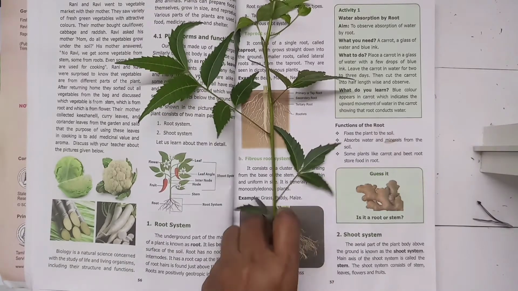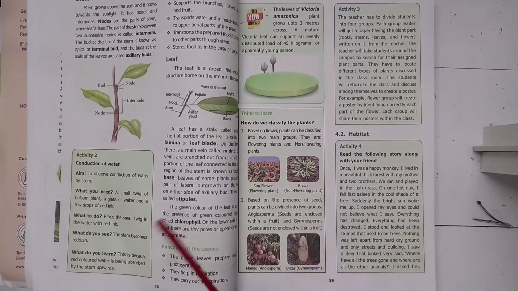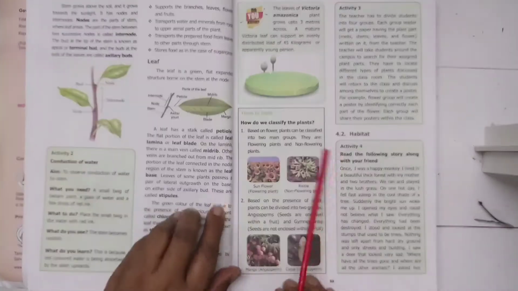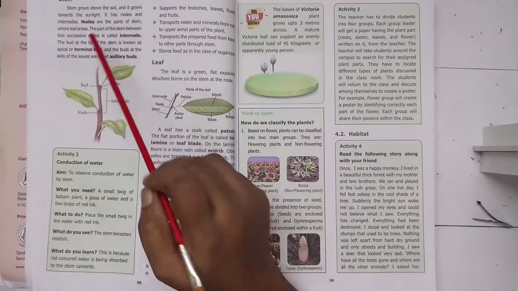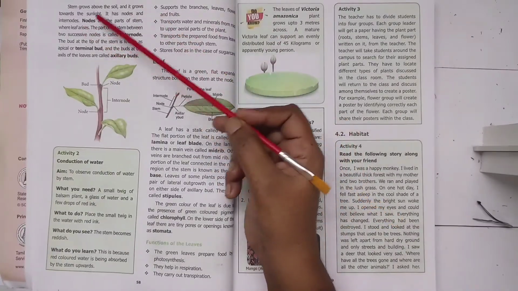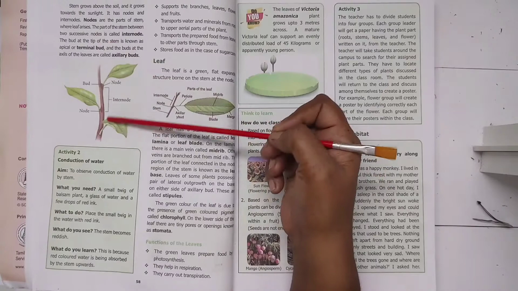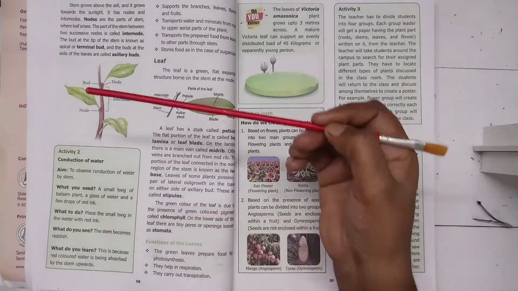Okay, then let's go on. The stem. We are going to see what is a stem, what is the definition. The stem grows above the soil. You all know, the stem grows above the soil and it grows towards the sunlight. Always the stem will grow towards the sunlight, wherever the sunlight is.